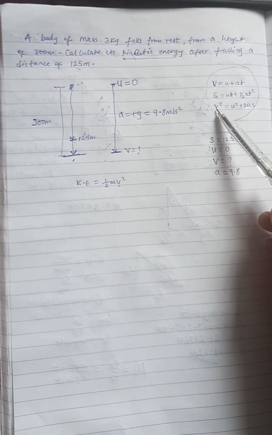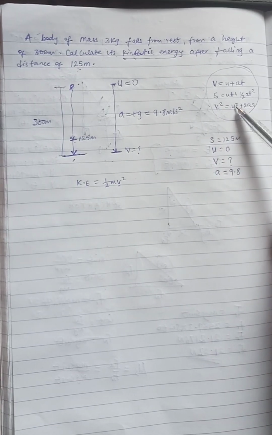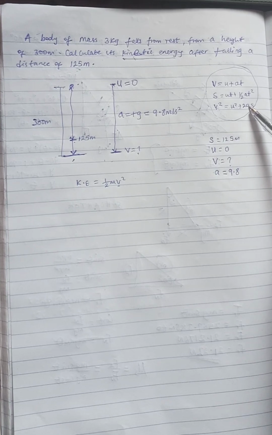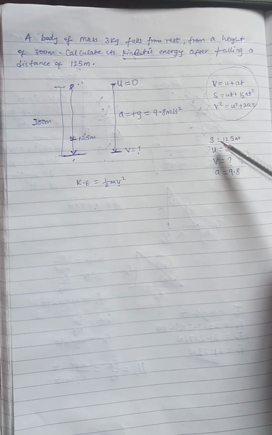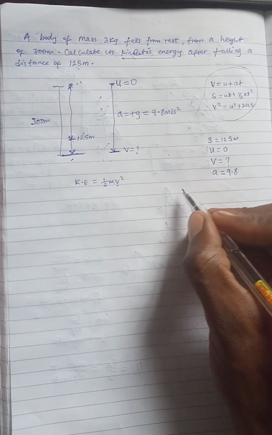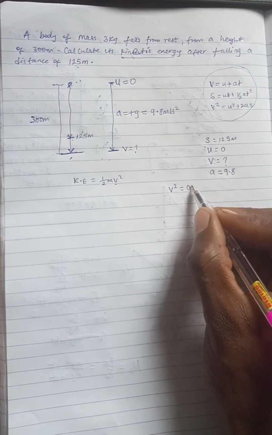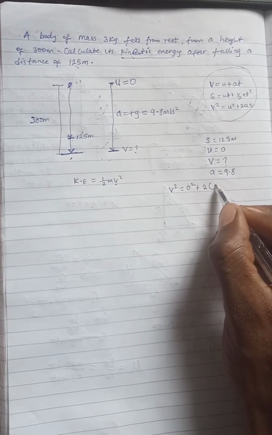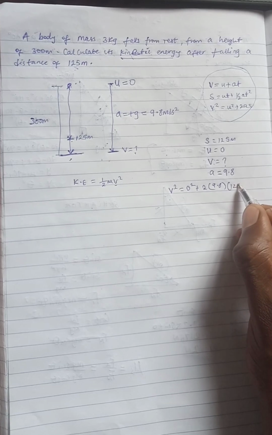If you check the third formula, v squared is equal to u squared plus 2ax, it has to do with v, with u, with a, the acceleration which is positive 9.8, and with distance. So I can easily get my v here. So v squared is equal to u squared, which is 0 squared, plus 2, a is 9.8, which is the value for gravity, and x is 125.